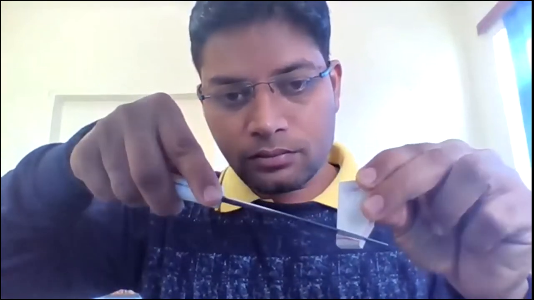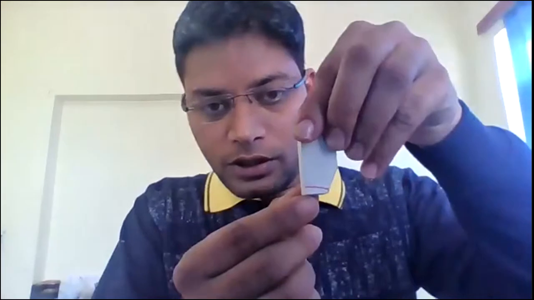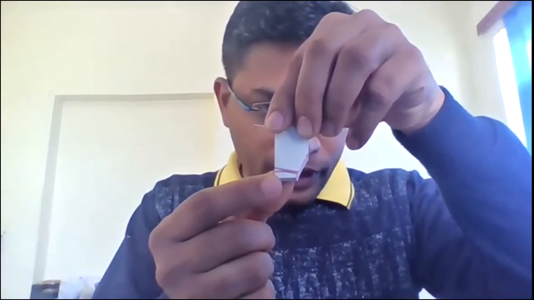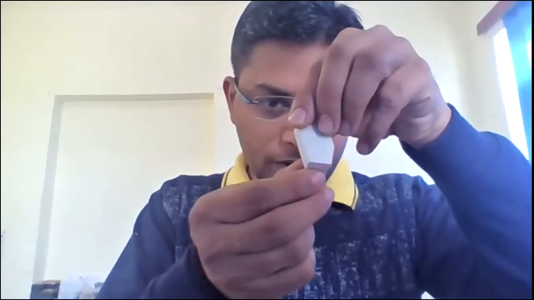Now from the end also we have to remove, because for facing also we have to create the edge, right? So I'm keeping this cutter like this, and I'm cutting throughout the thickness. So I kept the tool over here and this surface has been removed, right? Fine, so now let's go for a machining operation.